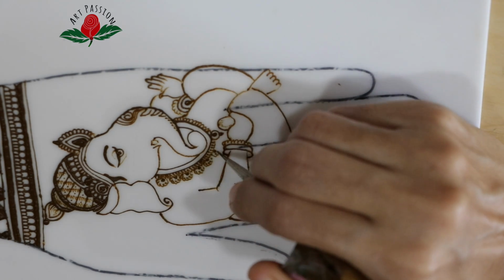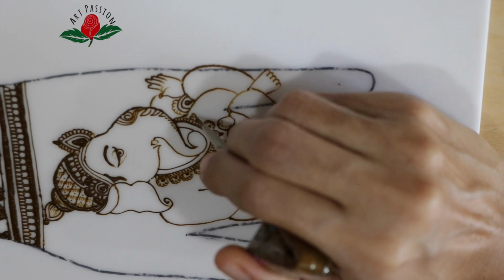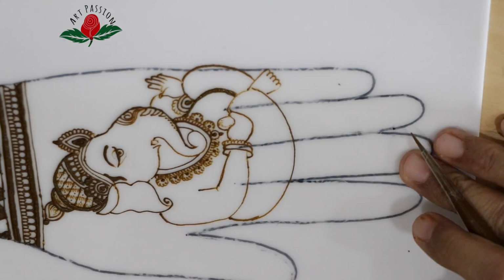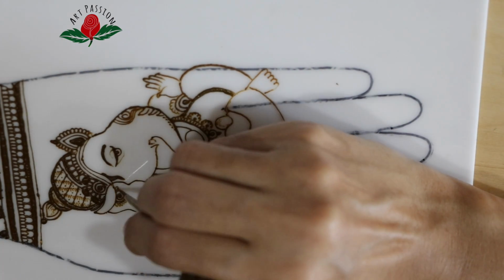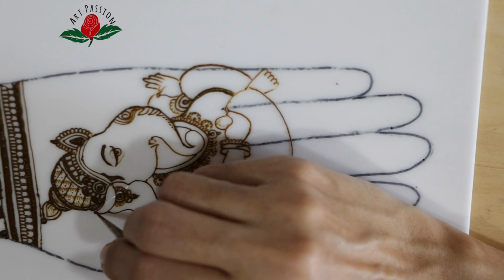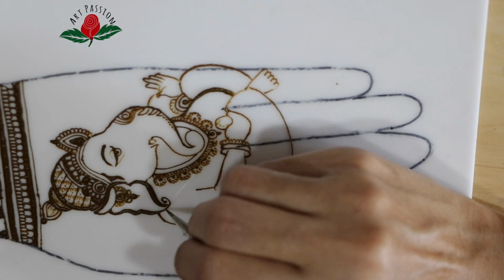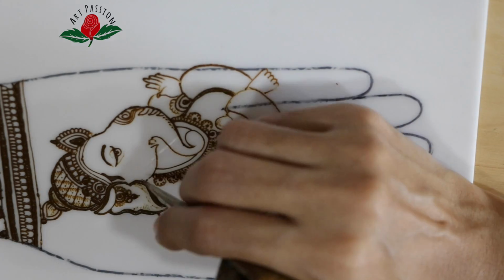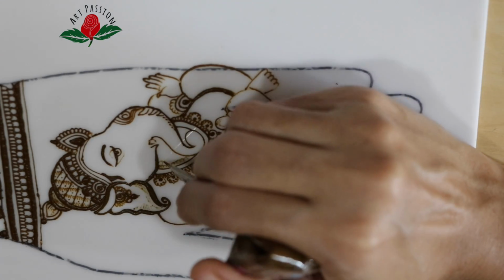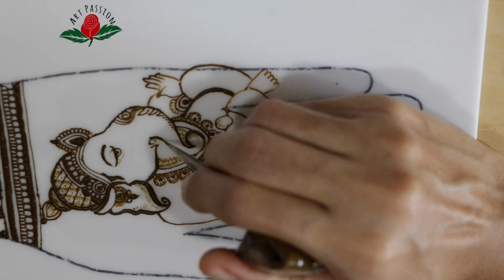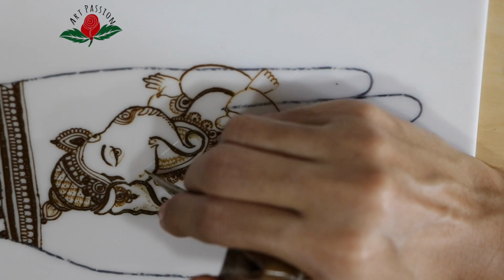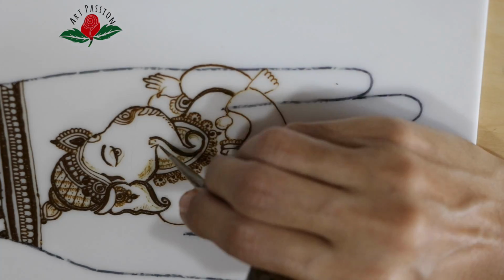And peacock always goes well with this traditional design, and with peacock you can do so many experiments, and if you draw one peacock, your half hand is done. That's the main thing. Isn't it? Yeah, and I love doing peacock. So that's why peacock was the second best element for this entire design.